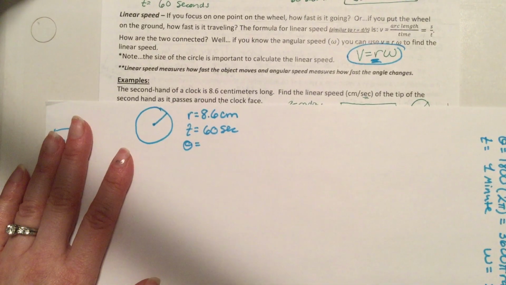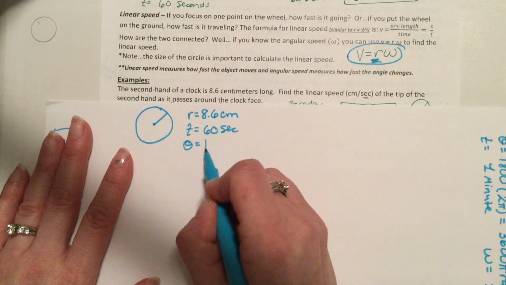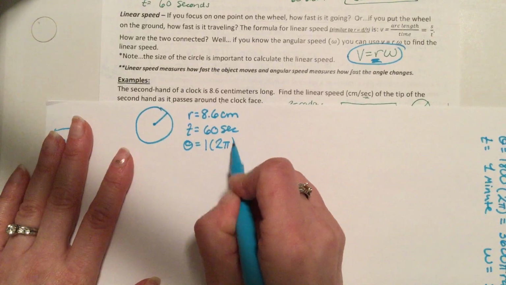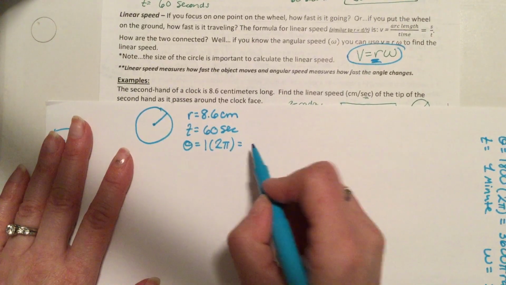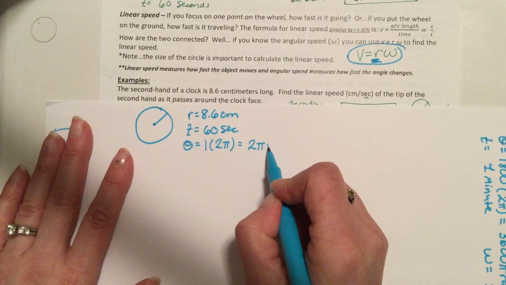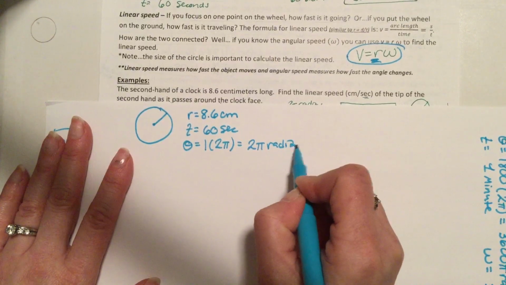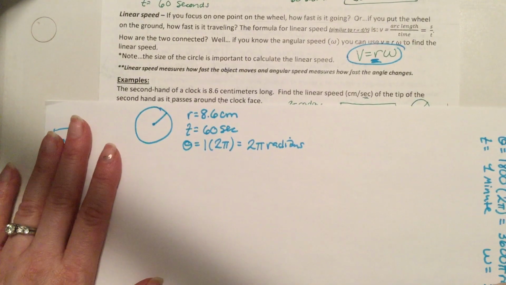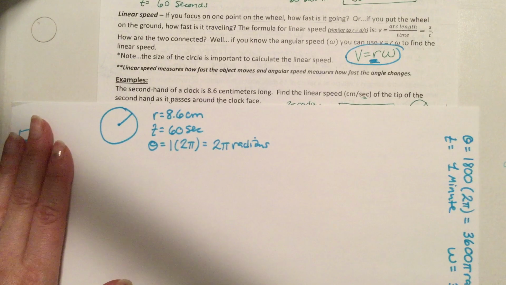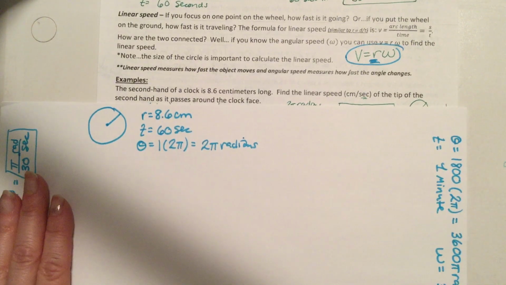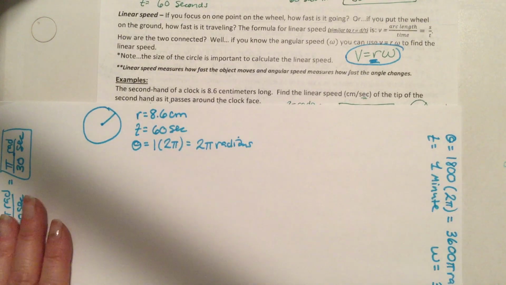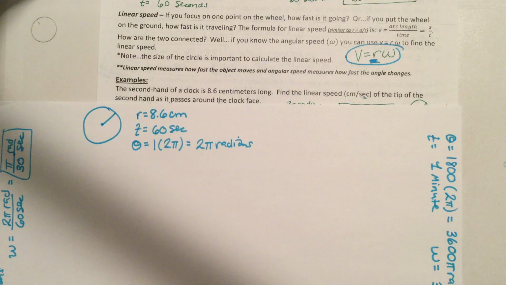Our angle, we're saying, it's going to make 1 full revolution. Every revolution is equivalent to 2 pi. So it's traveling 2 pi radians. Now this is what I like. In order to calculate your linear speed, start off by finding your angular speed. You're going to be like amazing rock stars at calculating angular speed because we already practiced that.